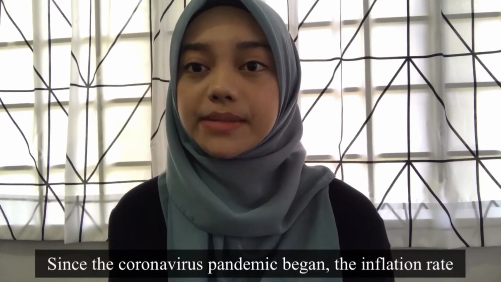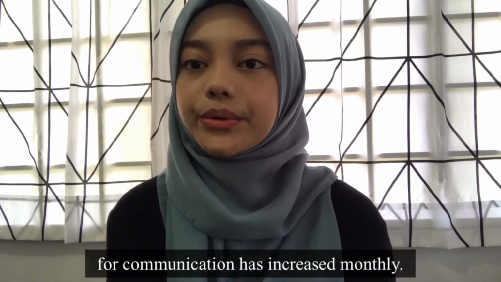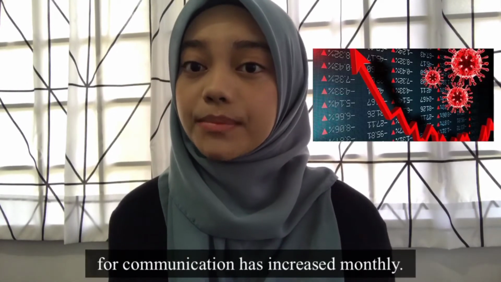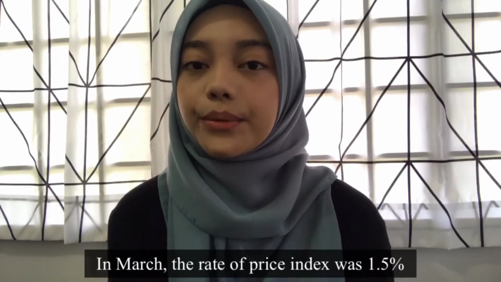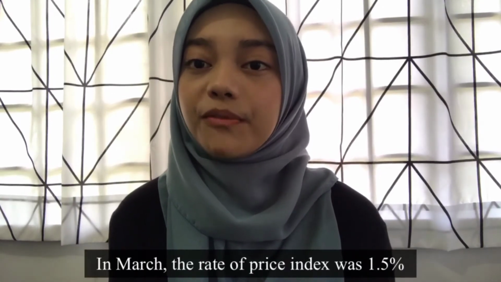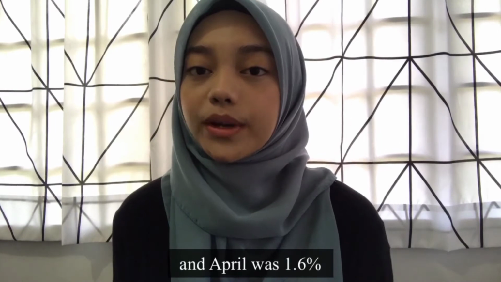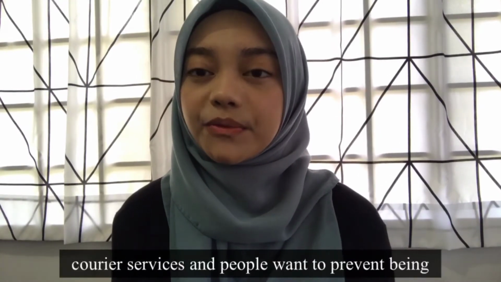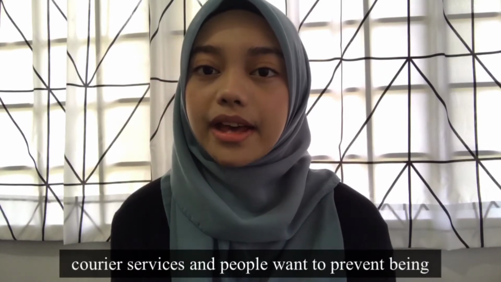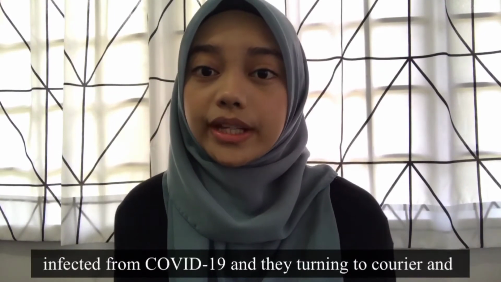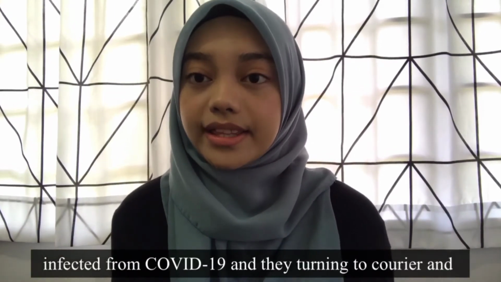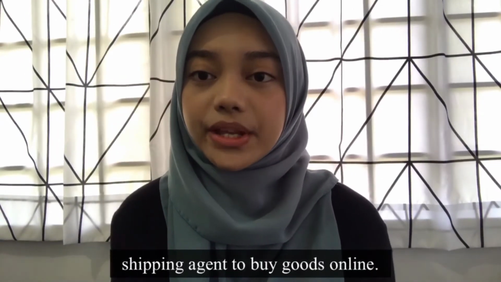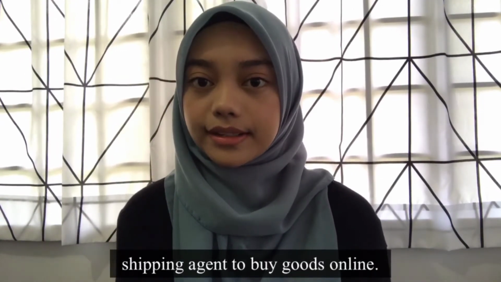Since the coronavirus pandemic began, the inflation rate for communication has increased monthly. In March, the rate of price index was 1.5% and April was 1.6%. This is happening because of the rising demand for courier services, and people want to prevent being infected from COVID-19, and they are turning to courier and shipping agents to buy goods online.